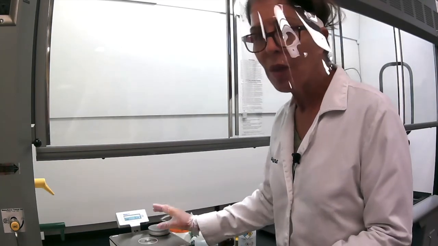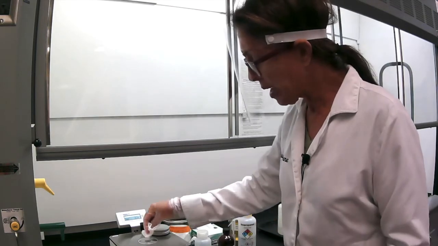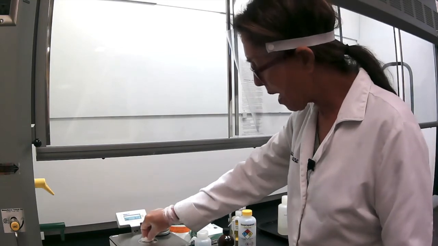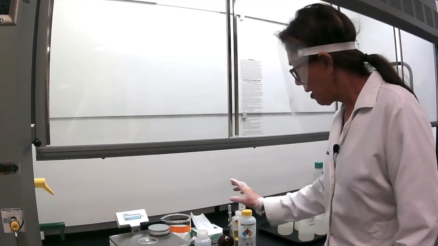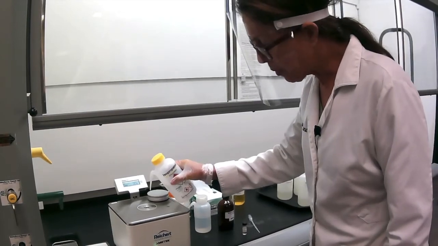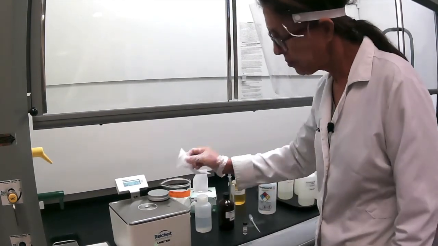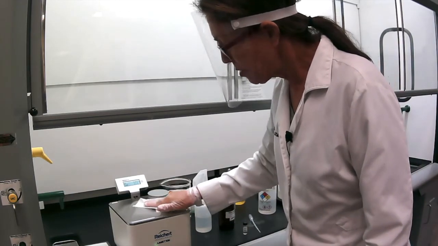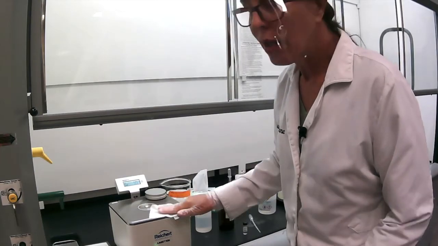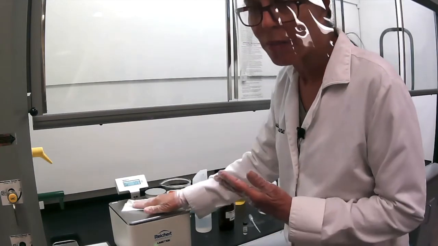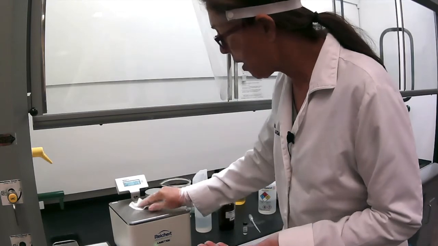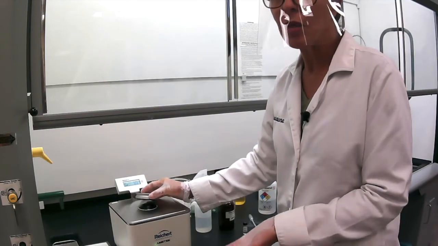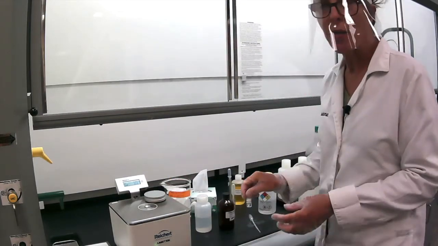When you're done with your known, you want to go to the next one. So what we like to do is make sure you wipe it dry, and then you can clean with some isopropanol, and just go to the next substance and repeat the same. There's no recalibration. If you calibrate it once, it's good enough. After you do this, you fill it, you read, you fill it, you read with all your knowns, and then you're ready for your unknown.